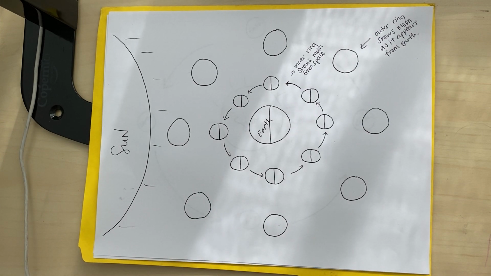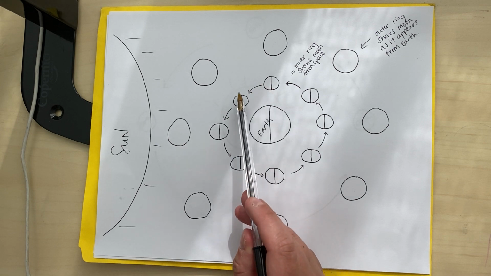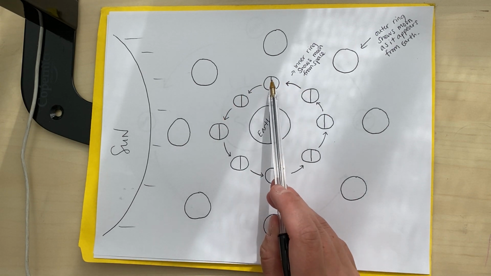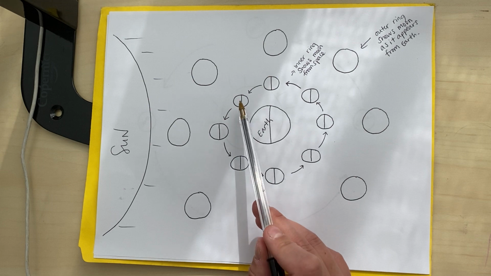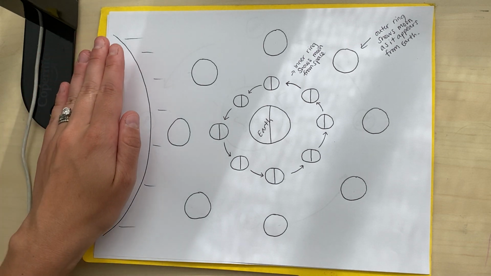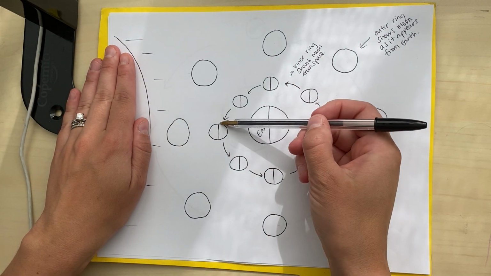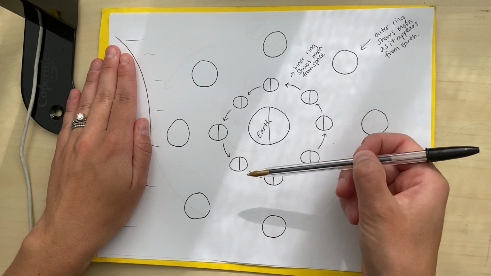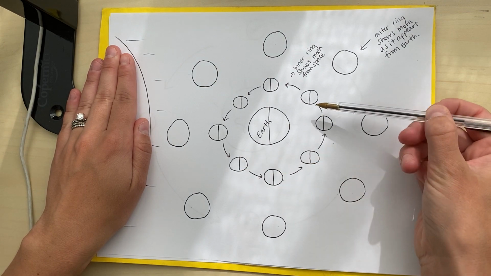All right. So the next thing that we want to do is we want to draw on all of these moons, all the different positions of the moon, what it would look like from space. So we're going to think about where the sun is. Okay, and I already have a line drawn to divide the moon in half.